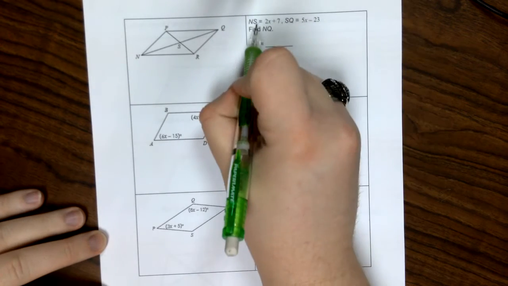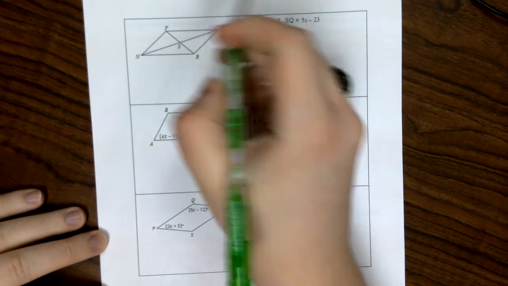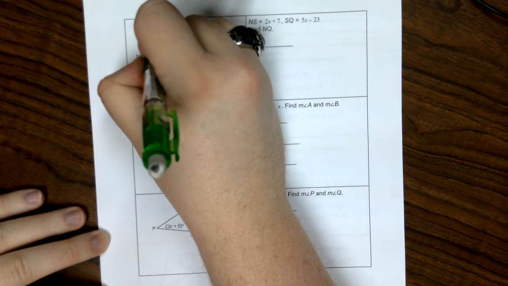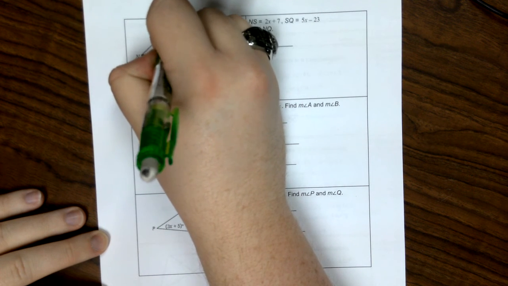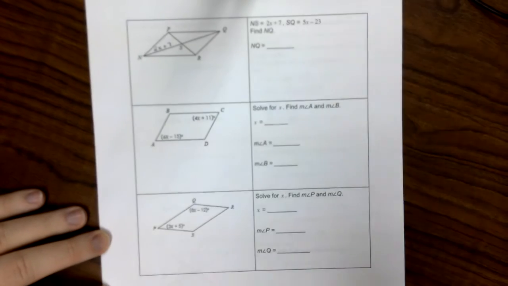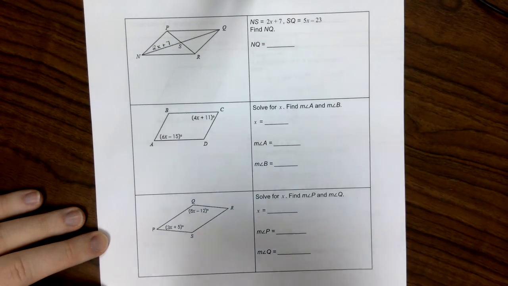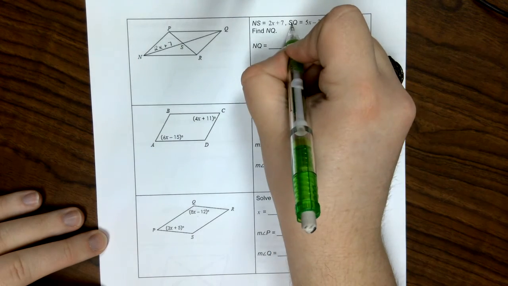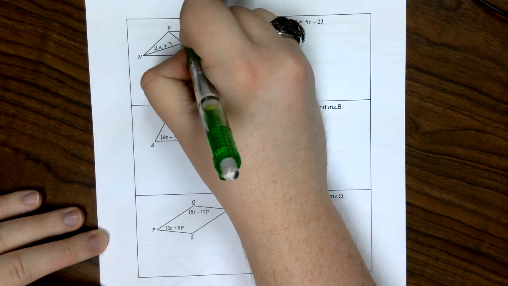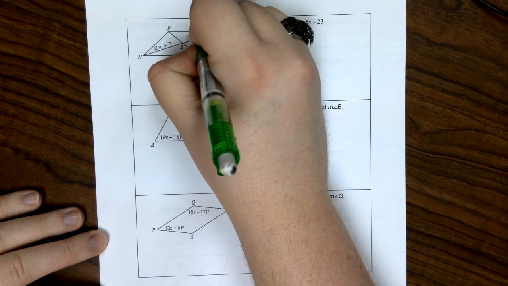So let's look at what they told us. NS is 2x plus 7. So I like to go find NS and actually write that down. So 2x plus 7. Just like that. That is kind of blurry. There we go. SQ is 5x minus 23. SQ is 5x minus 23.